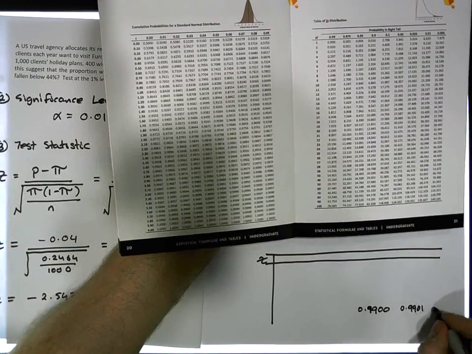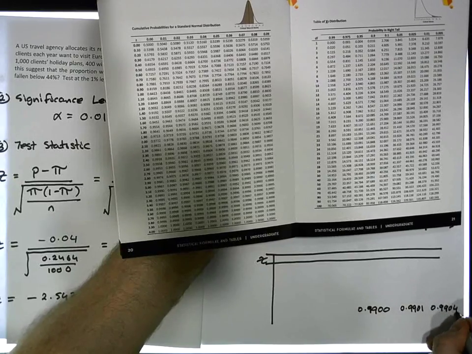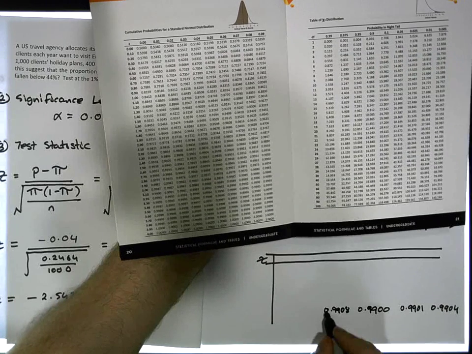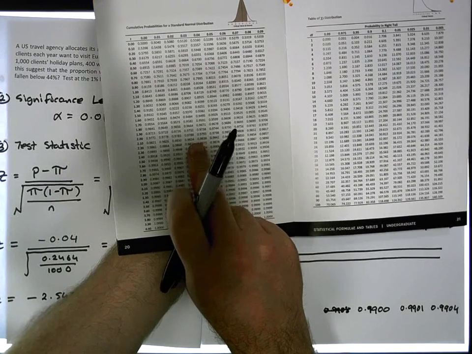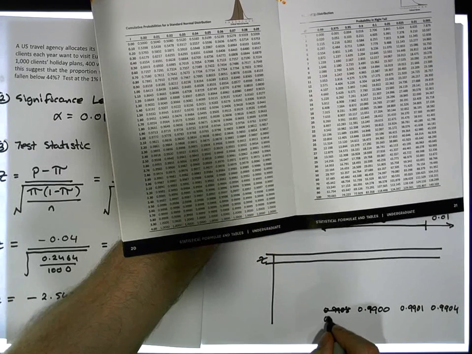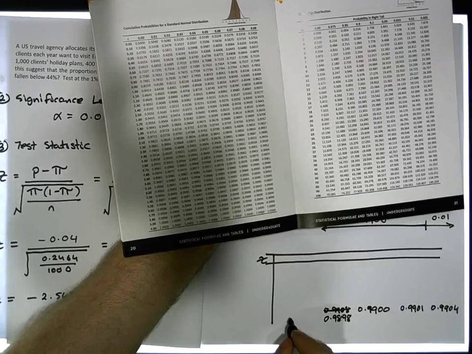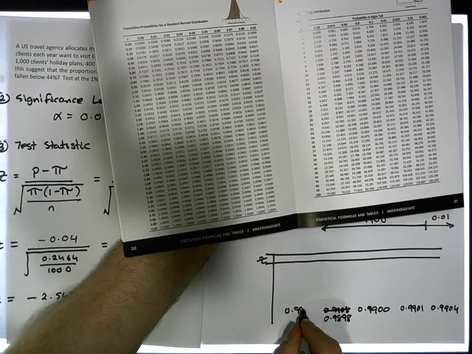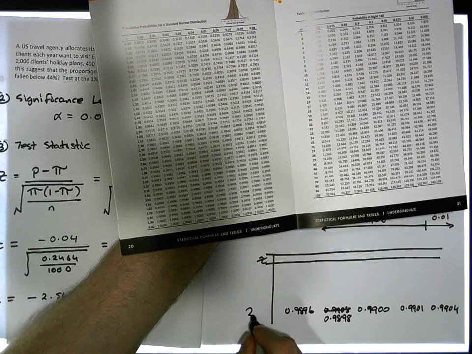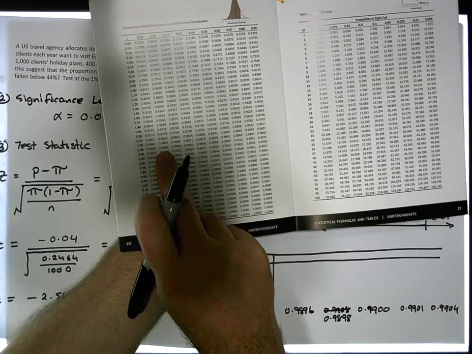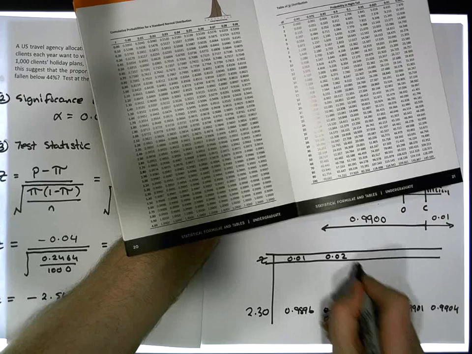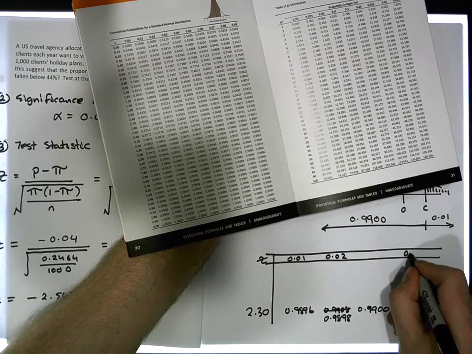But what I do have is 0.9901, 0.9904, 0.9908. Oh, sorry, this is 0.98. It's 0.9898, and I have 0.9896. Okay, and they're all on the row 2.30, and they're under the columns 0.01, 0.02, 0.03, this one is, and 0.04.